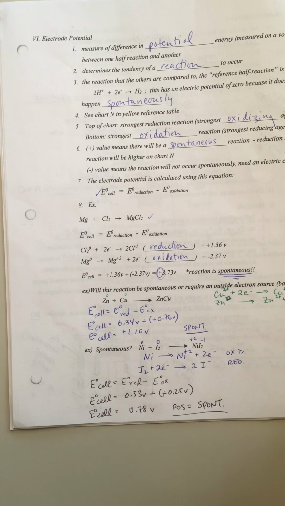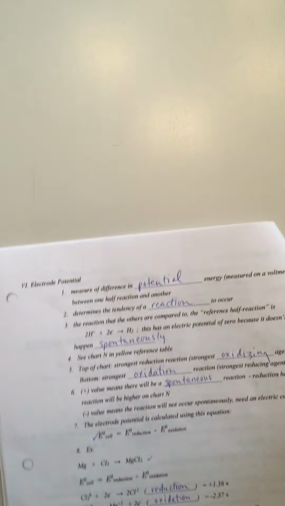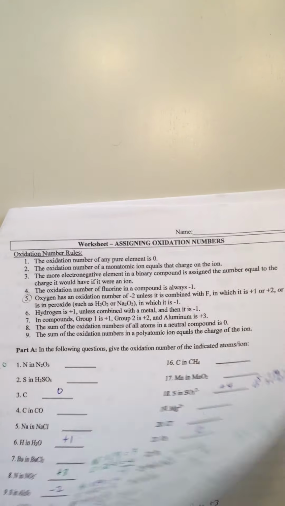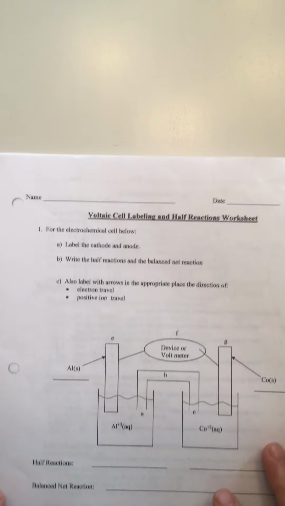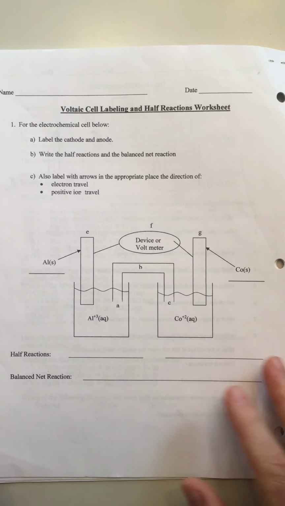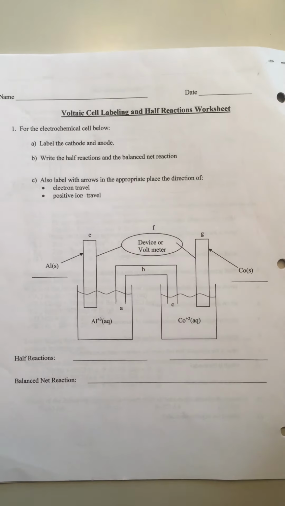Okay? That's it. This is the rest of the material for the year. Your homework I will post. It's going to be the very last page of your packet. It's similar to the one you did for homework last night, but there aren't as many questions. Okay? Good luck.